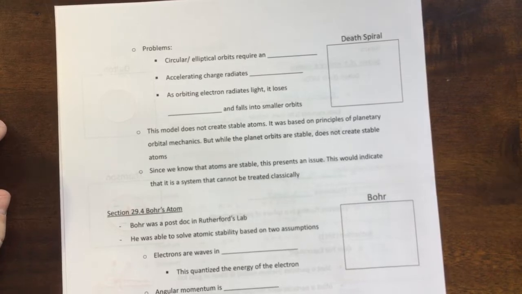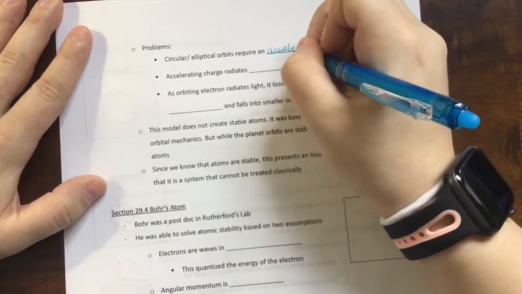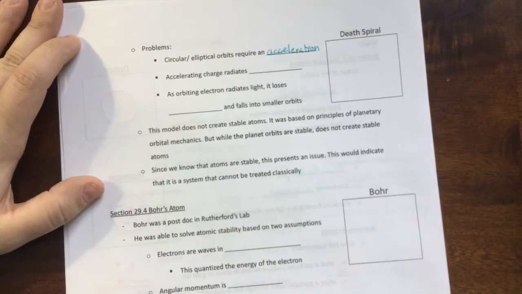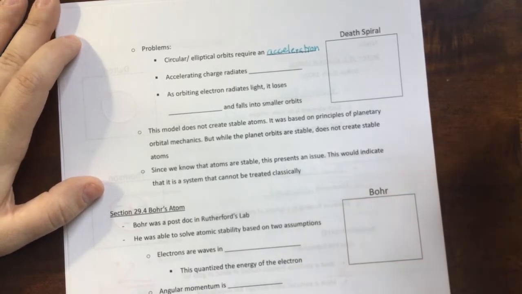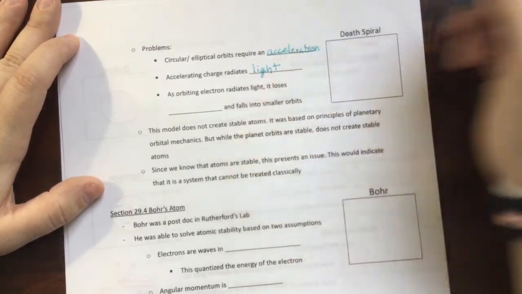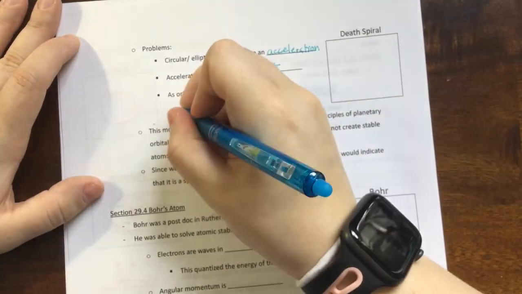However, there were some issues with the model. One of the issues is that a circular orbit requires an acceleration. An accelerating charge, a charge that's changing its velocity, radiates light. As an electron radiates light, it loses energy.